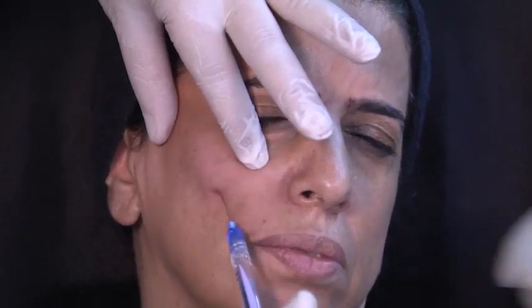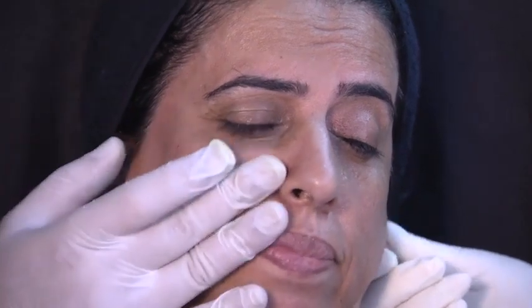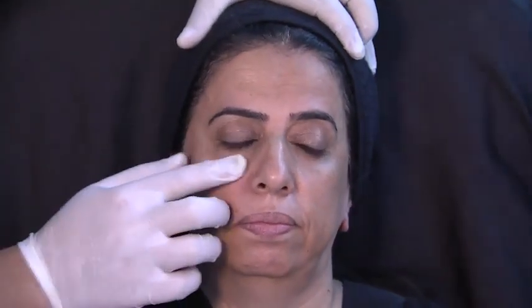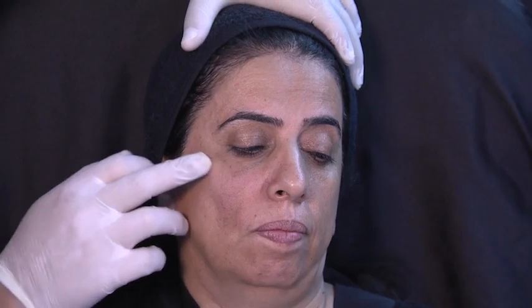I don't want any visible product. Now, you can see how visible was this bolus, and this is defined. Imagine if we injected Lift in this area. It would have been really visible and unnatural. That was the reason why I decided to choose the OBT range. That's it.